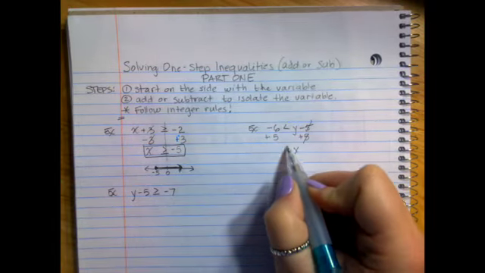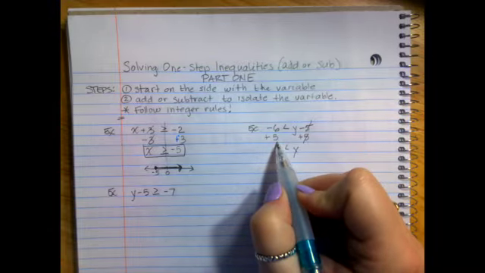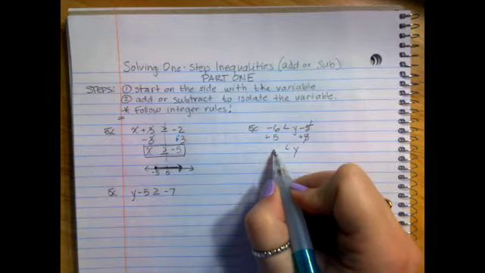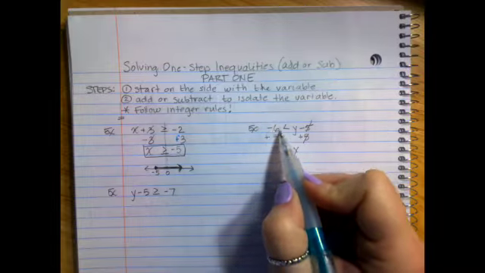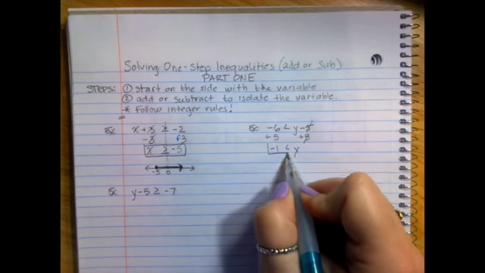Bring your y down, bring your symbol down, and then negative 6 plus 5. Integer rules state different signs, find the difference. So my answer is 1. Negative 6 has the larger absolute value, so negative 1.